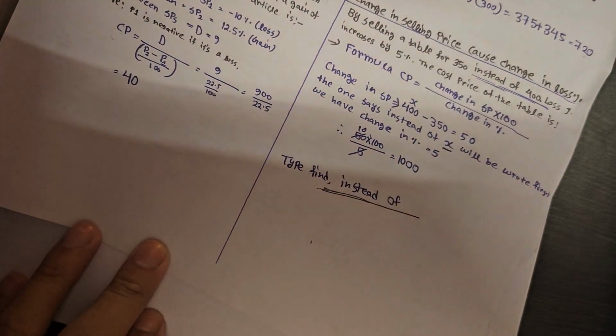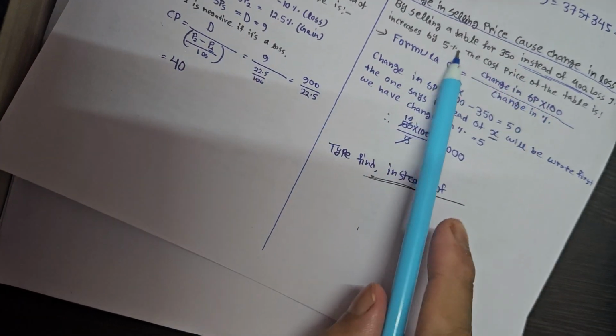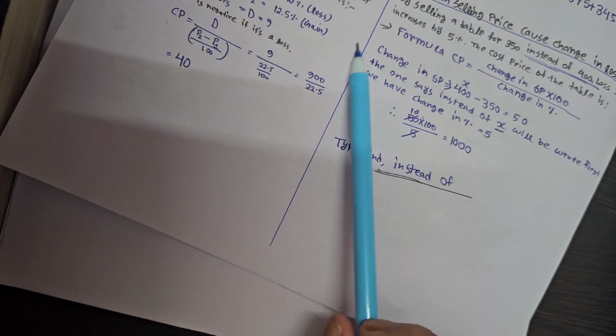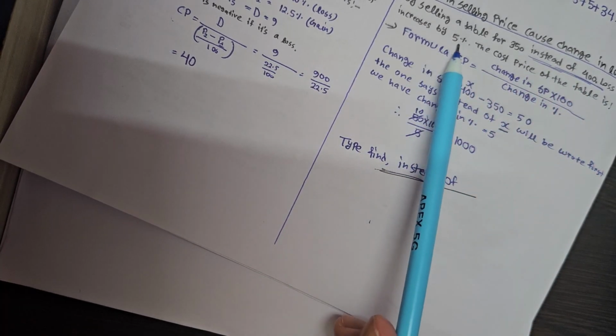By selling a table for 350 instead of 400, the loss percentage increased by 5%. So when you see problems like "instead of 400", you can use this formula.